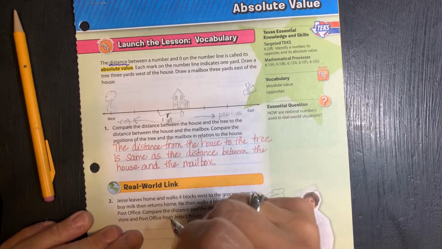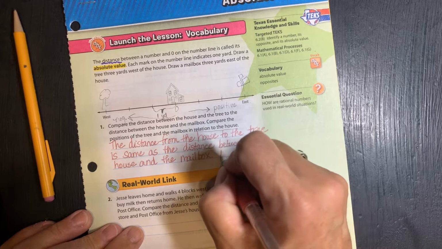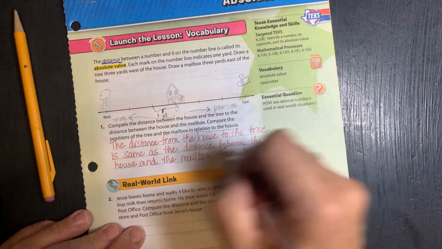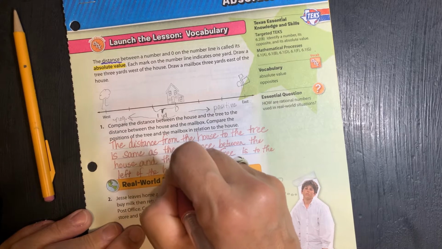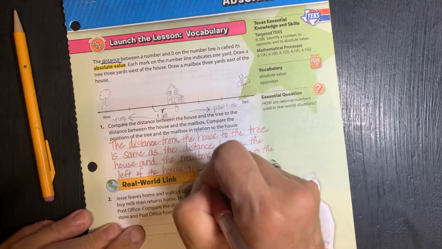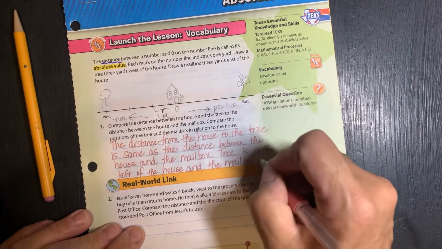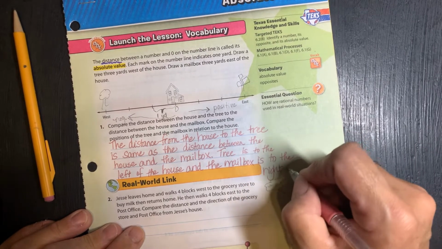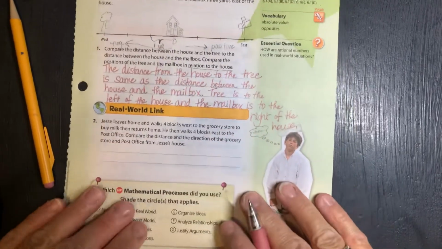And so the tree, we can also say that the tree is to the left of the house and the mailbox is to the right of the house. I'm gonna run out of room. I'm gonna say the tree is to the left of the house and the mailbox is to the right of the house.